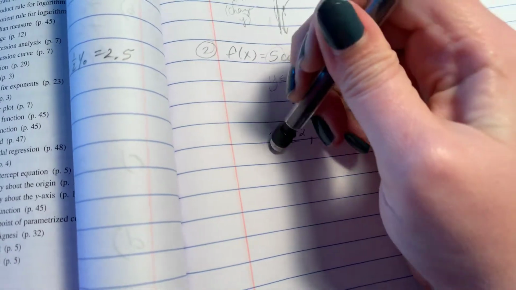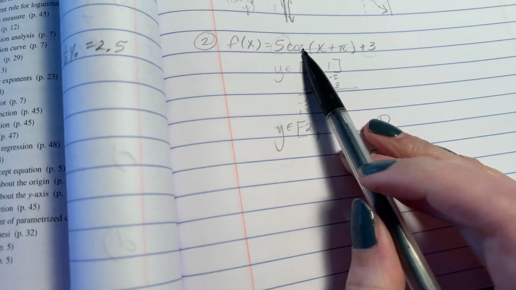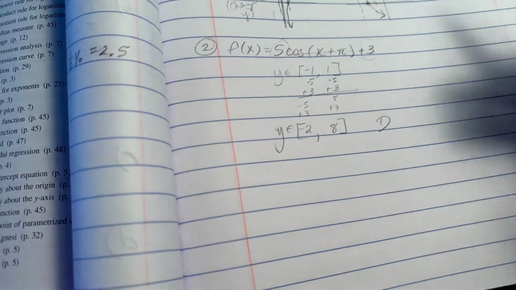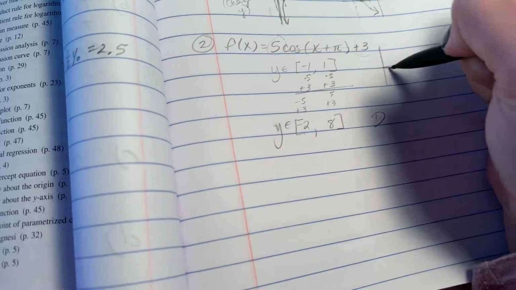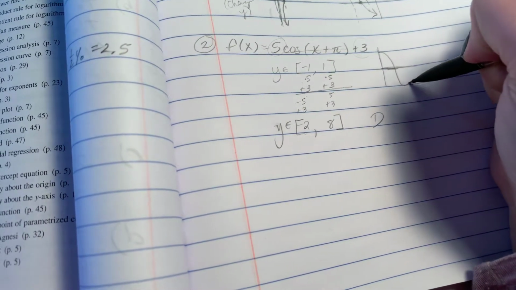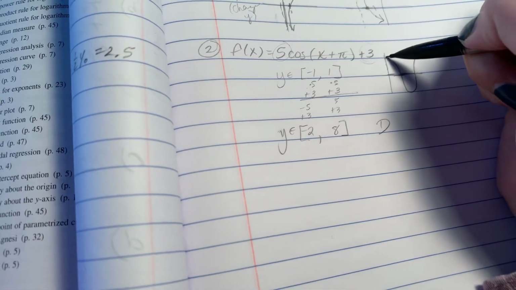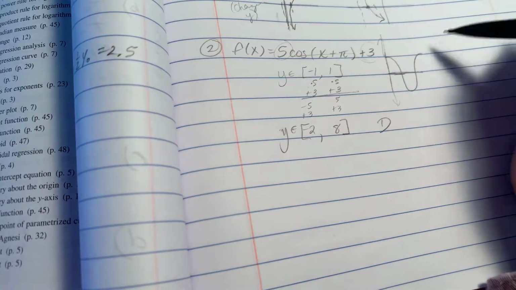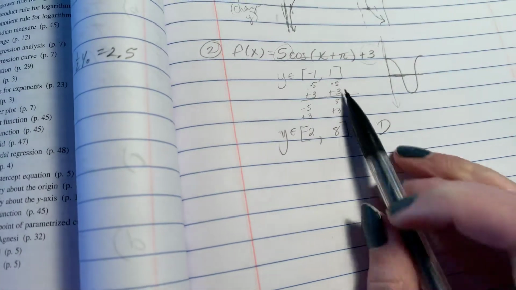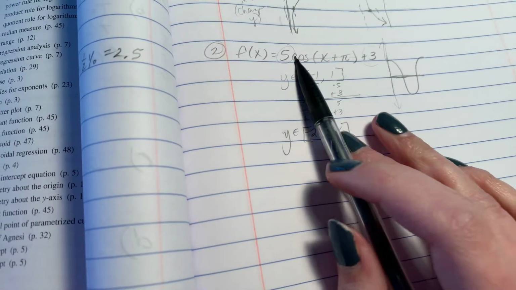Oops, that's a y value. So again, I just thought of my shifting rules. I just didn't graph it this time, but you could. Cosine starts up and it looks like this, right? Then this multiplies by 5, so this would stretch by 5 this way and this way. So stretch vertically by 5 and then shift up 3. That's how I chose to do it: I took the y's that I knew it was blocked between, because cosine is blocked between those.